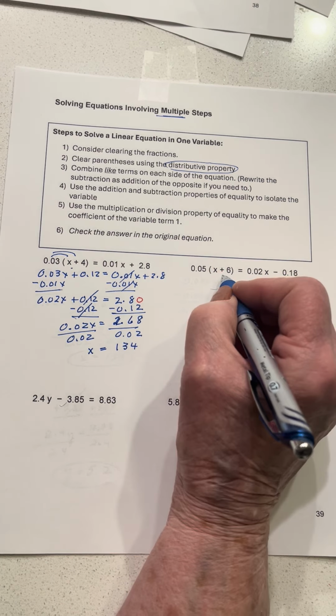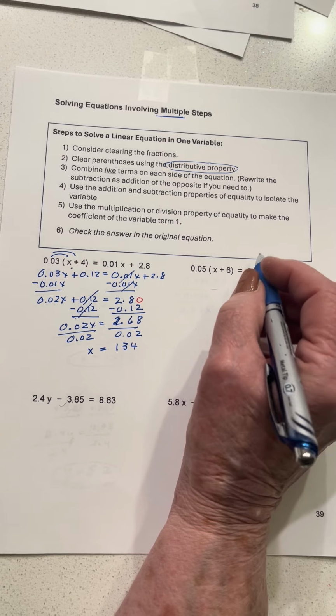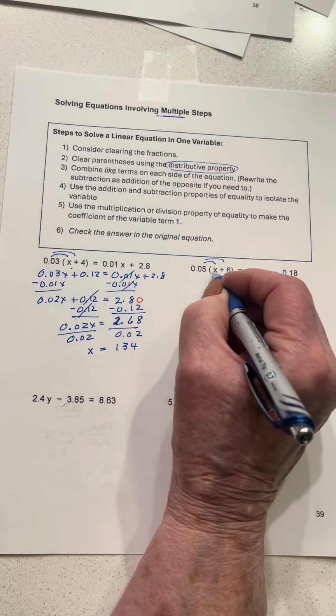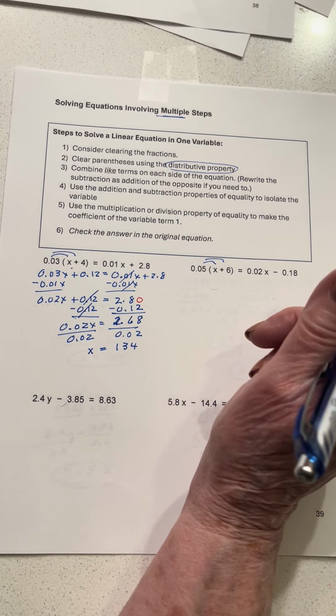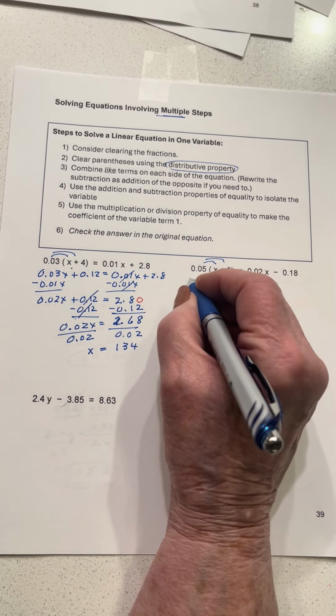Okay, we've got another one, and again we have parentheses that we need to clear out first. We can't add the x and the 6, so we're going to use the distributive property.